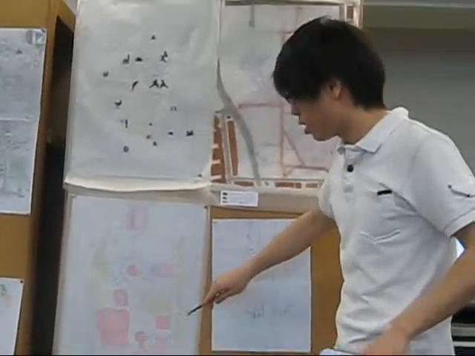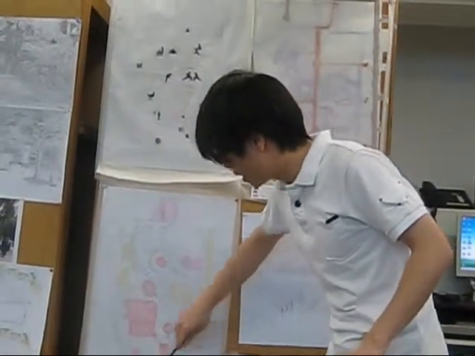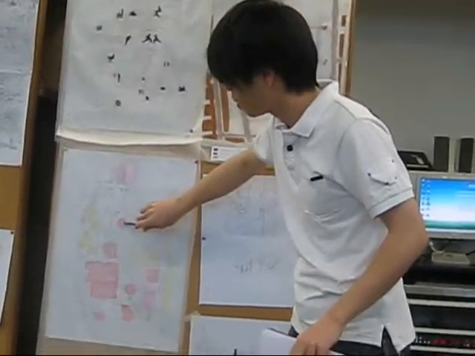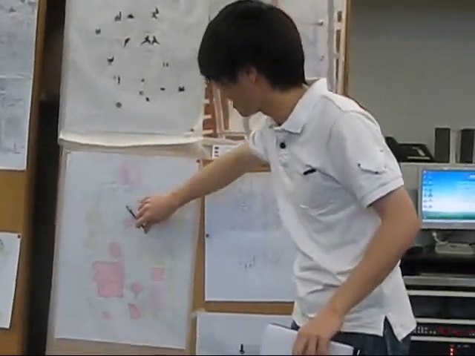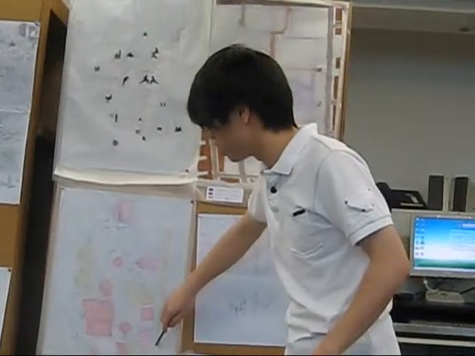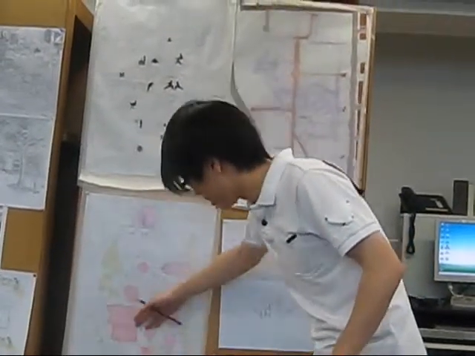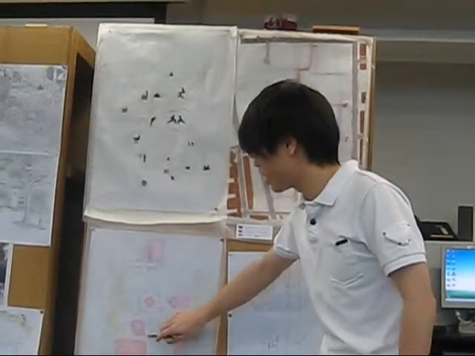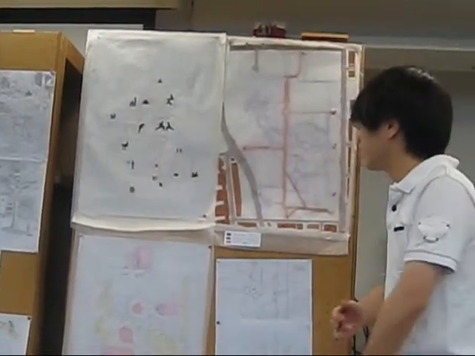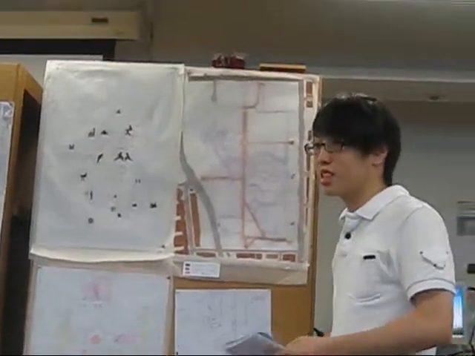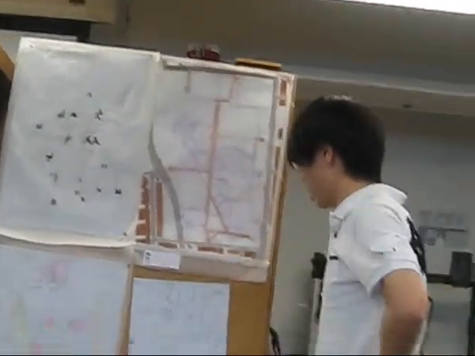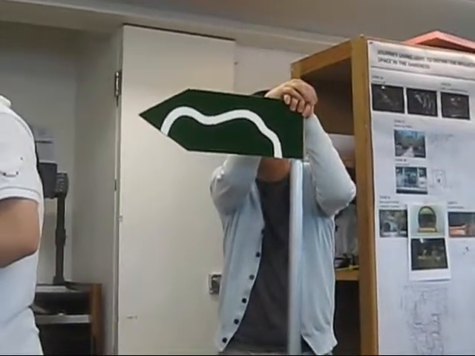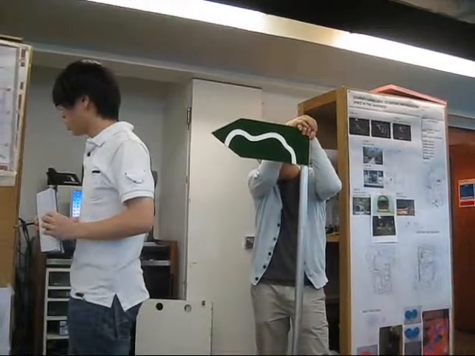The usage rate of the park is mainly concentrated on this part here. As you can see, the red area has the highest usage rate. So we place them here, and then as for the operations of the sign, we are going.